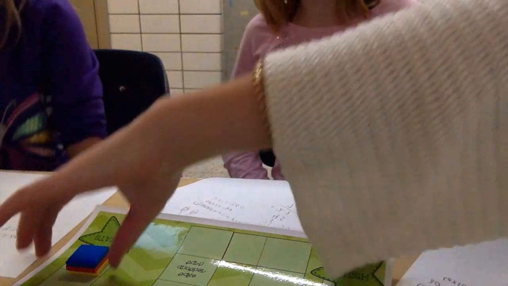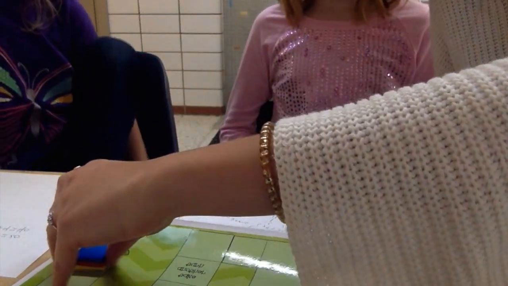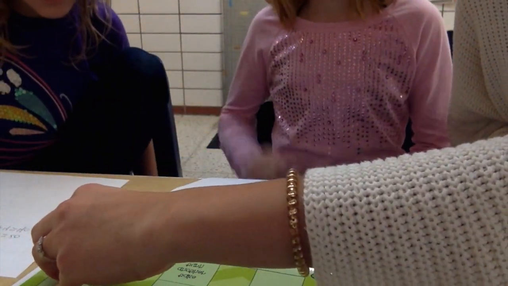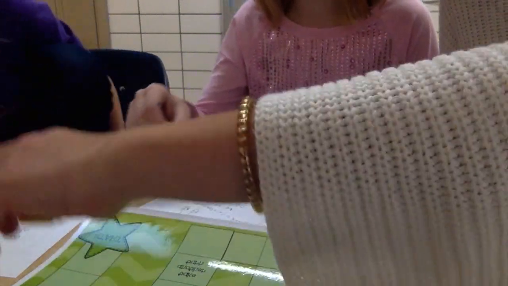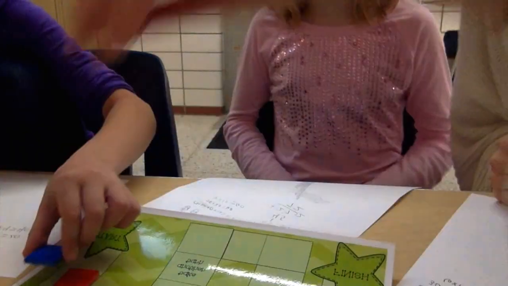Alrighty, moving my piece. Or you know what, we can move them up 2 times each turn. You want to do that? Yeah. And then, alright, so we're all going to be here instead. Okay, my turn.